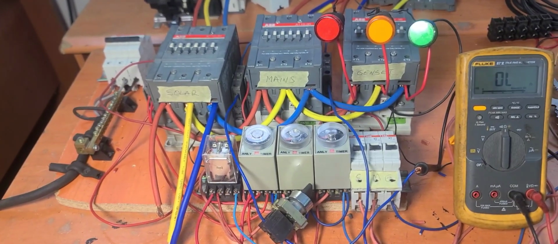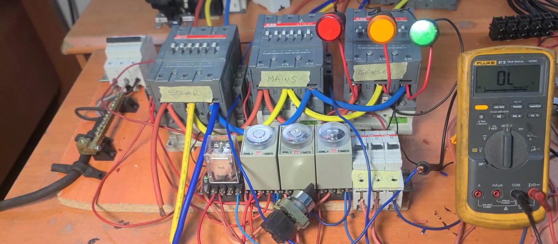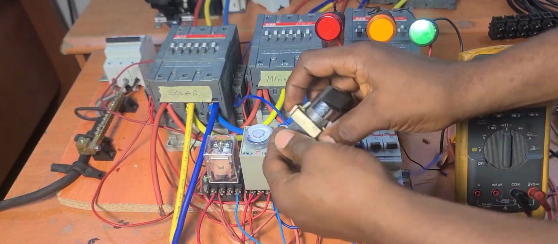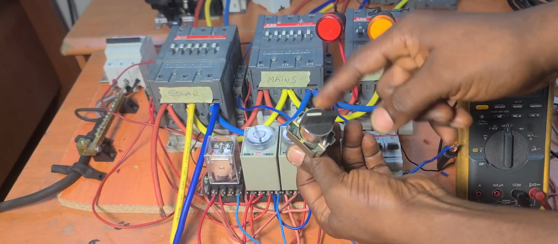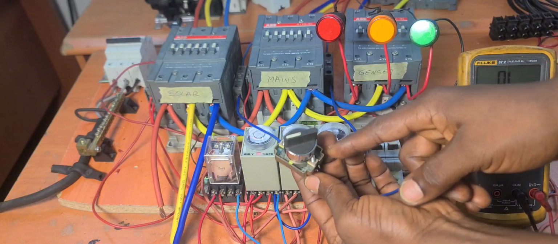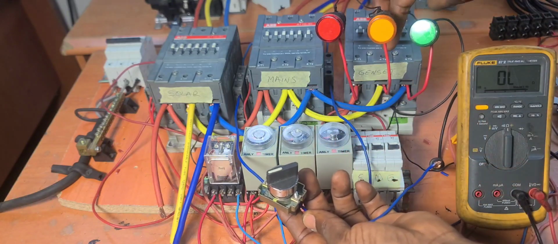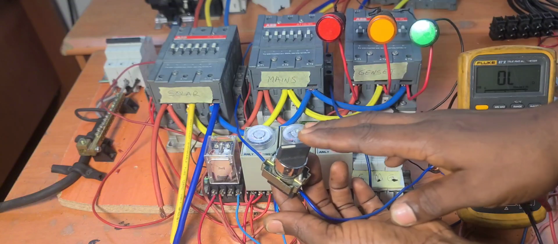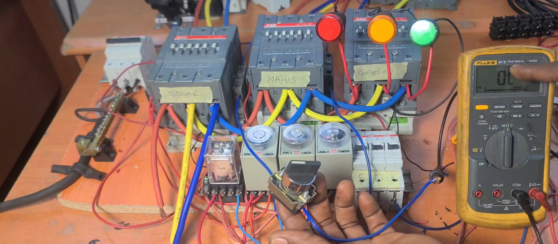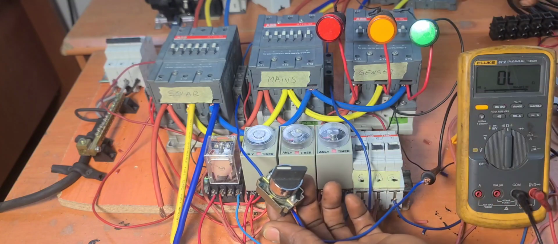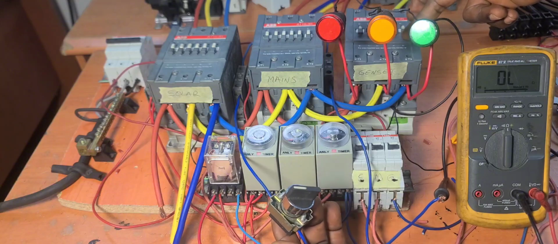So what we have here right now, as I said before, is a rotary switch which is going to serve as automatic and manual mode of operation for the generator set. Right now, for the fact that we are not hearing any beep from our multimeter, what that means is that the generator is on manual mode.